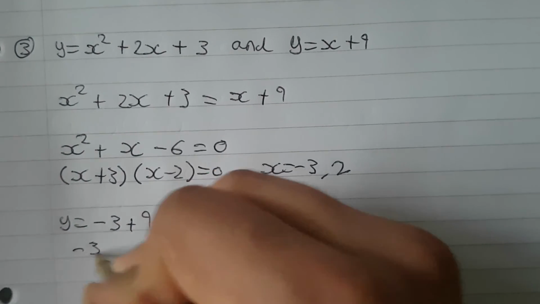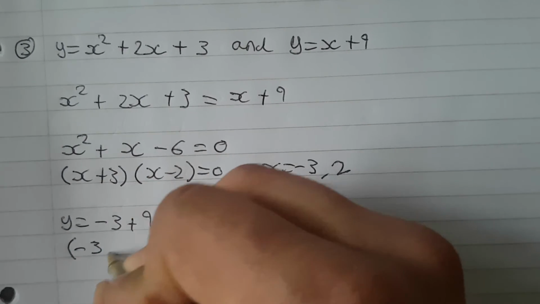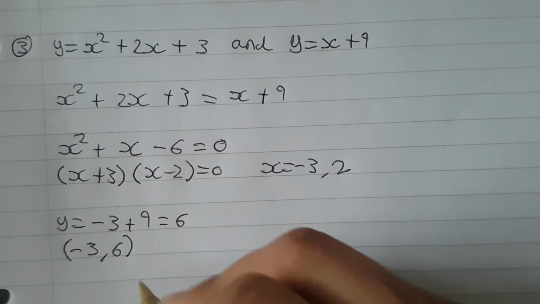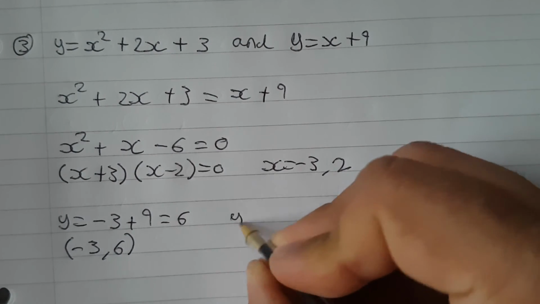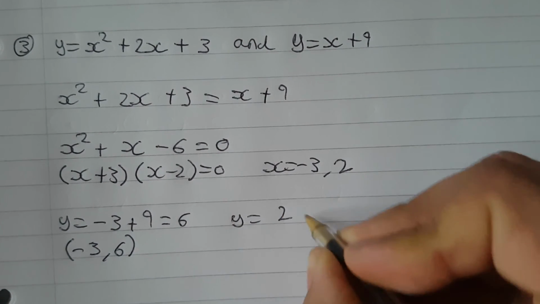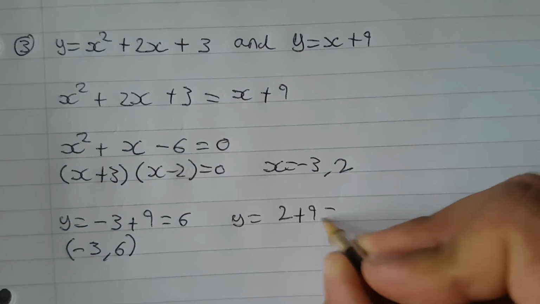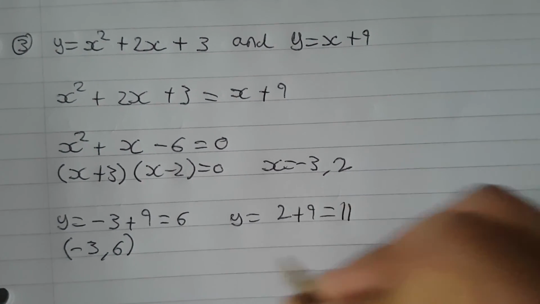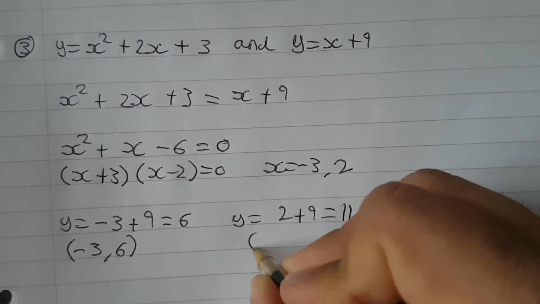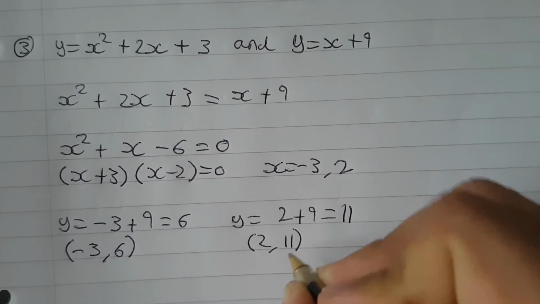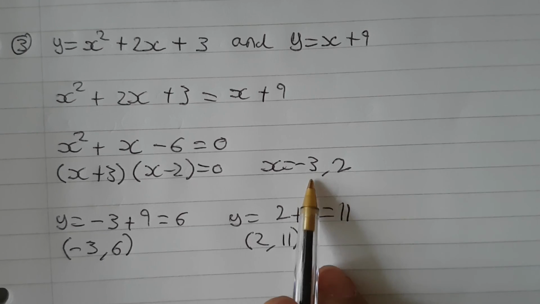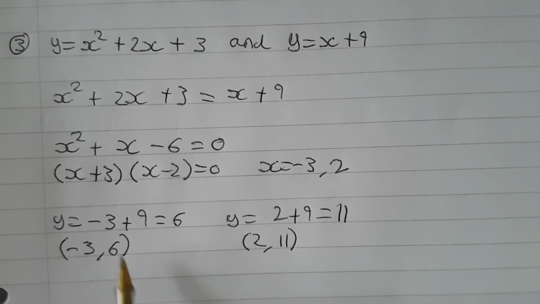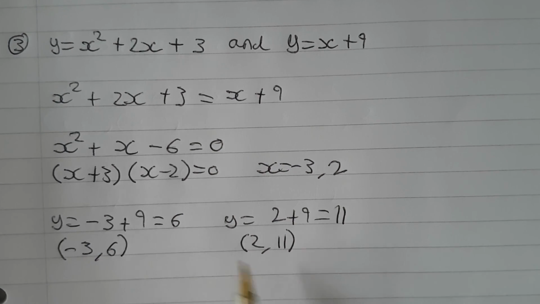So minus 3, comma 6 is one of the intersection points, and the other one is y equals 2 plus 9, which is 11. So 2, comma 11. And again, the sanity check would be just to put these x coordinates into this equation, and you should get minus 3, comma 6 and 2, comma 11.